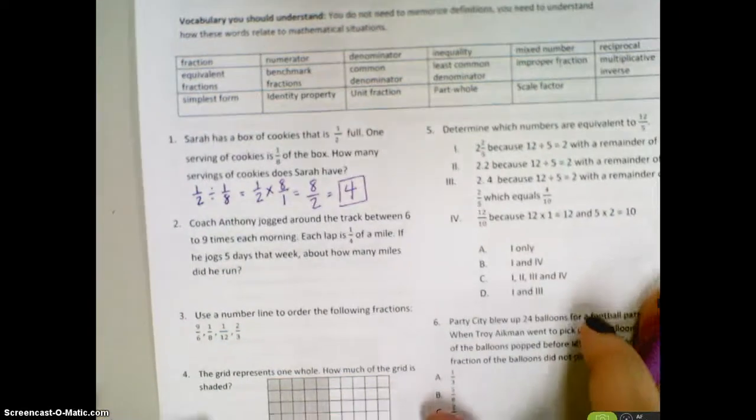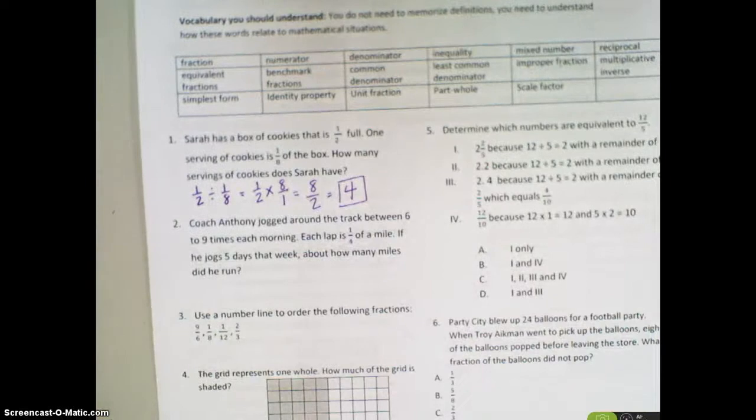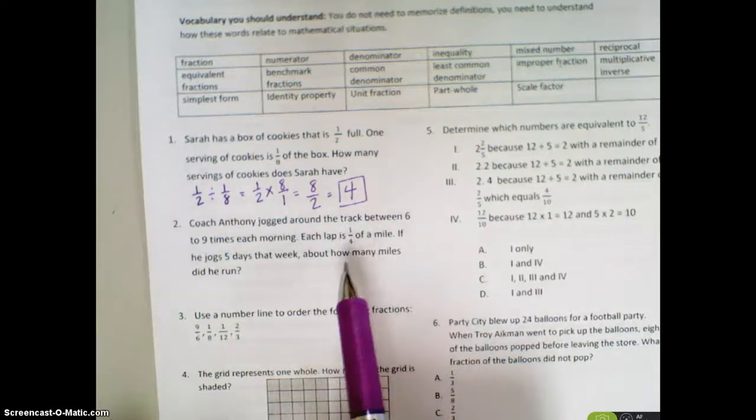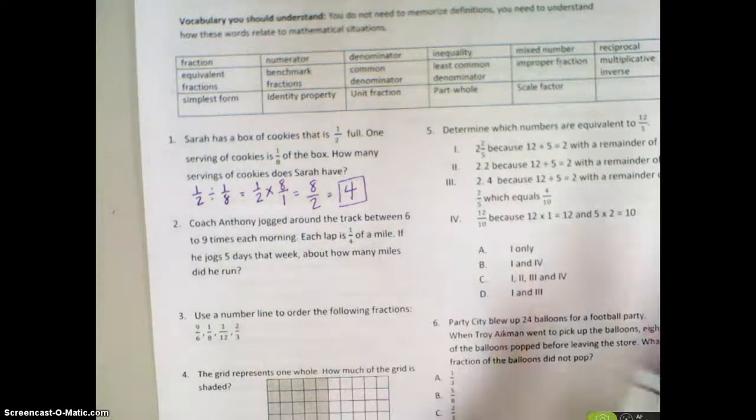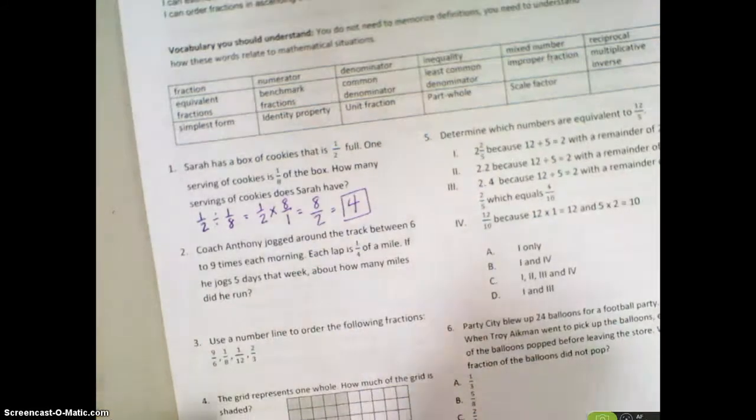Number 2, Coach Anthony jogged around the track between 6 and 9 times each morning. Each lap is 1/4 of a mile. If he jogs 5 days that week, about how many miles did he run? So I'm going to do a couple things first. I'm going to go ahead and multiply by 6 and by 9 just so you guys have a range. If you wanted to just pick something in the middle and say, okay, I'm going to use 7 or 8, that's fine if you wanted to do that. But I'm going to just do both sides so you can see kind of where you got.